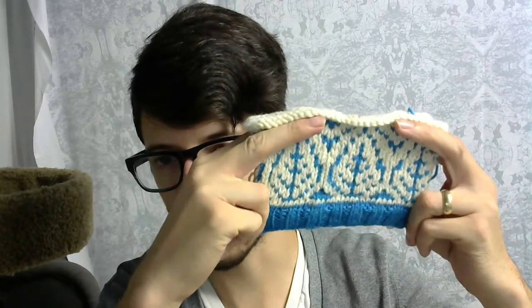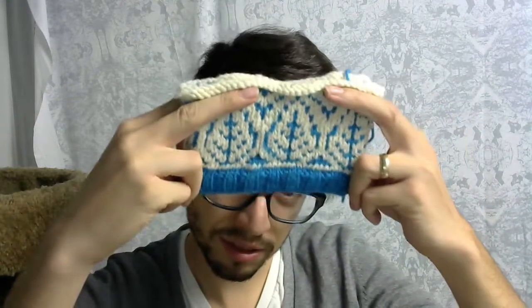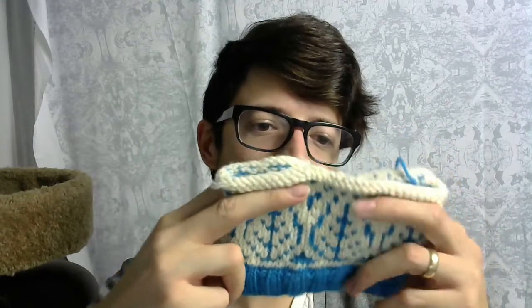You can also do color work with knitting. So this is a swatch here. It's kind of like a little leaf or tree pattern. And if you were to do really fine patterns here, you would get a lot more color play.